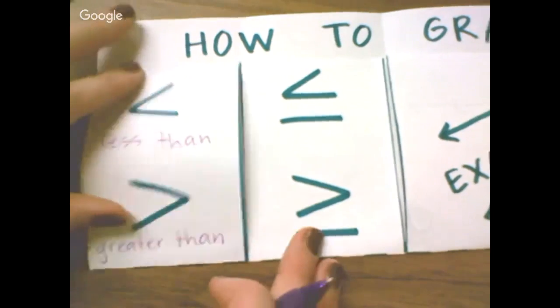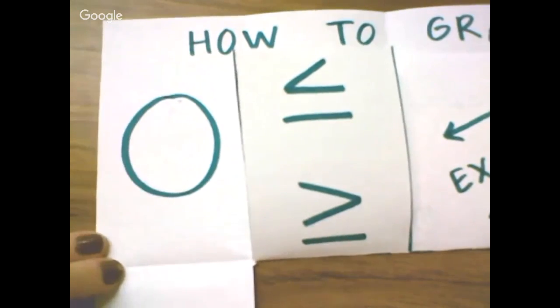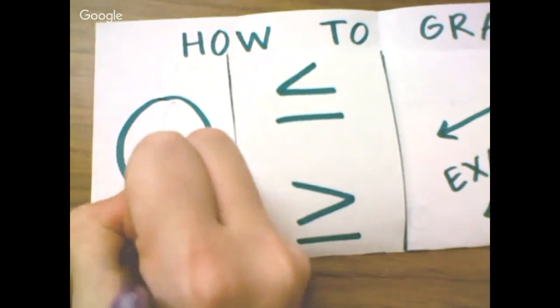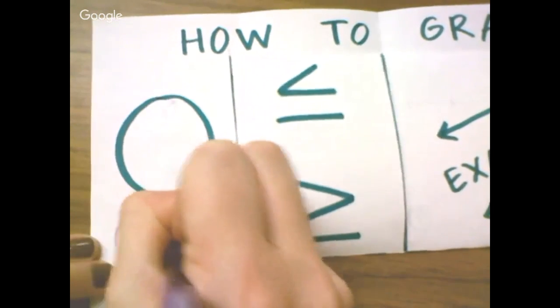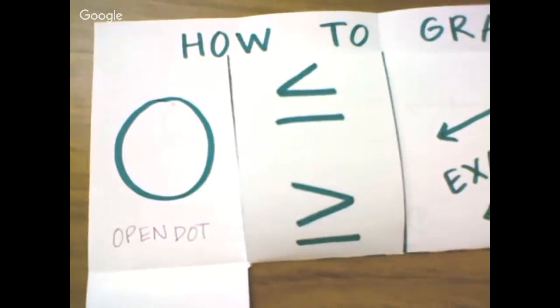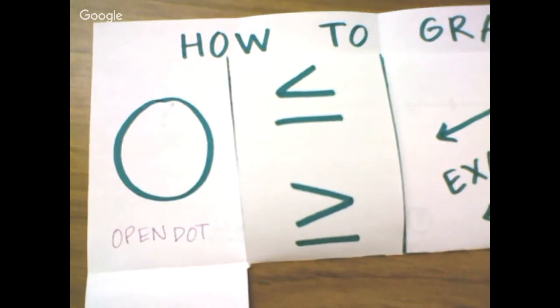Both of those, open, are represented with an open dot on the number line. So this could be something like x is less than 4, or something is less than -5.